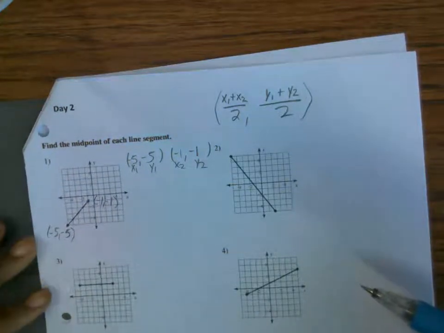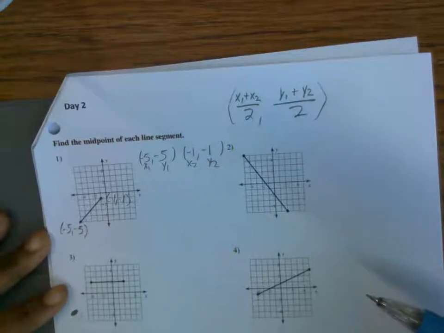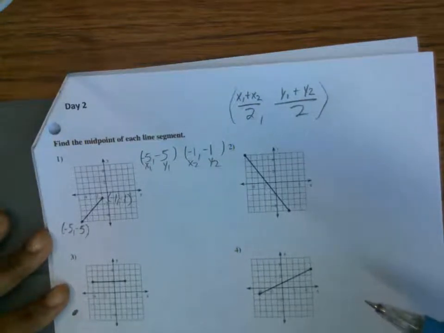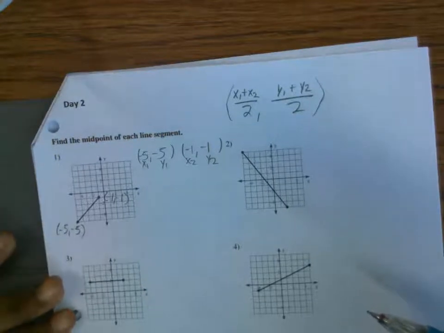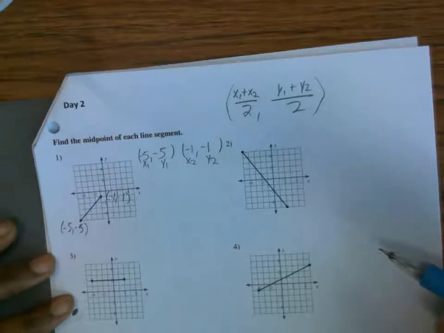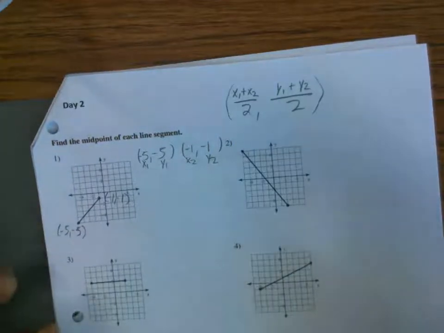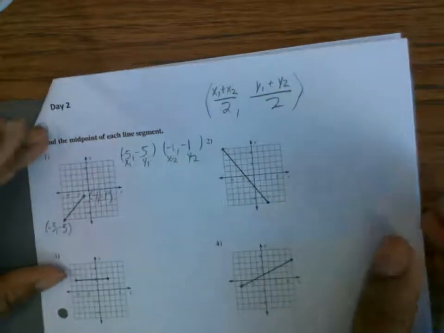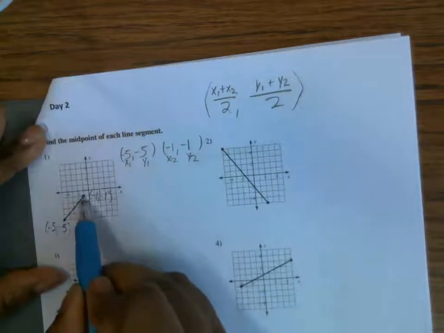Say again, baby. I'm sorry. I don't know if I'm sure what you're saying. Let me attempt, and if it's still not clear, just tell me. I'm not sure if you're asking how I got this ordered pair right here.